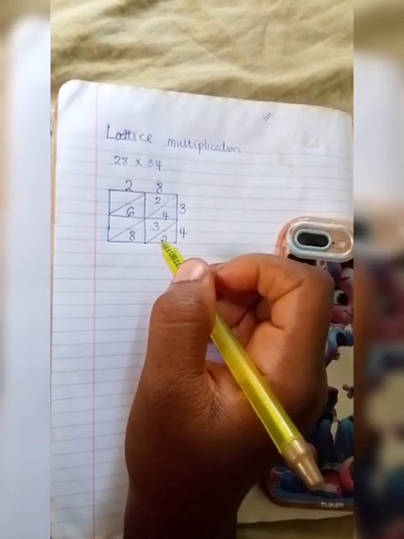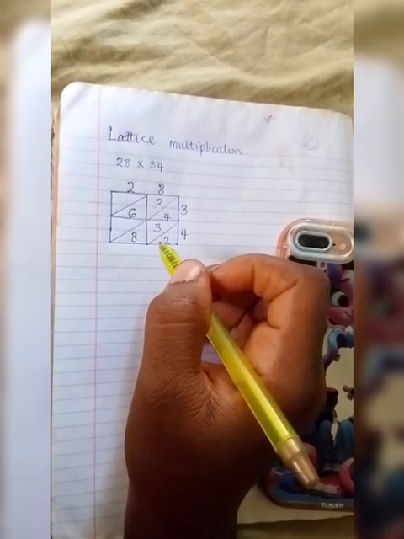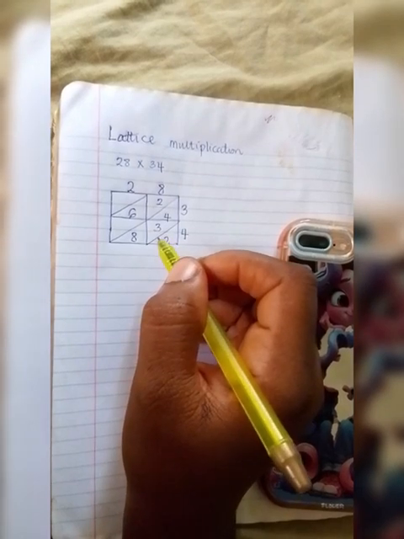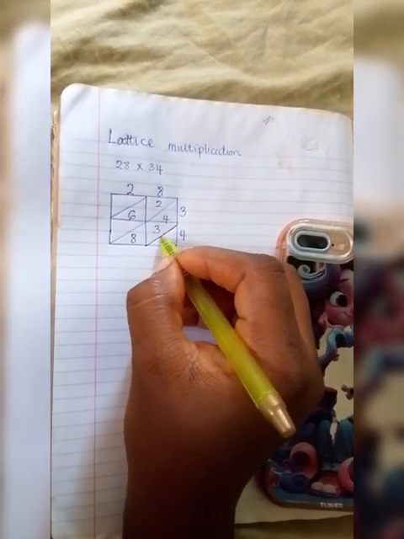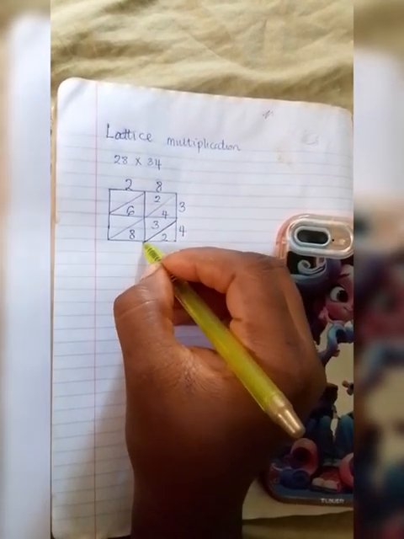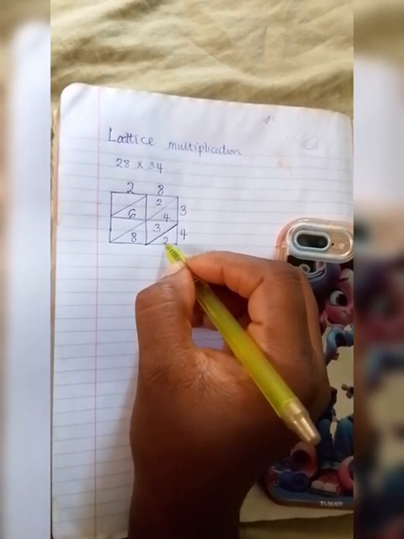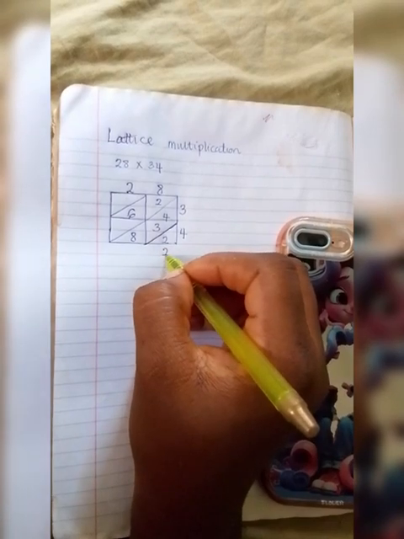Now we're done multiplying. Next thing, we would like to add up all the numbers, and there's a specific way to add up all the numbers. Now we are going to add numbers that belong within the same diagonal. Now this first diagonal here, there's only one number here, which is 2. So you write down 2.